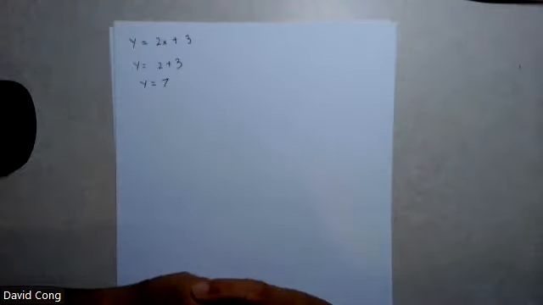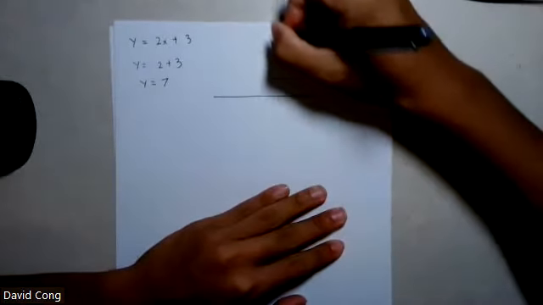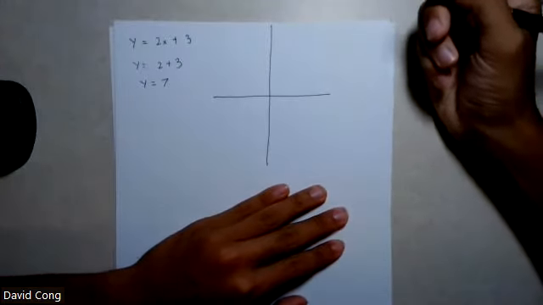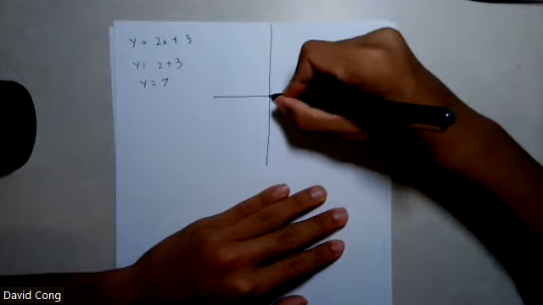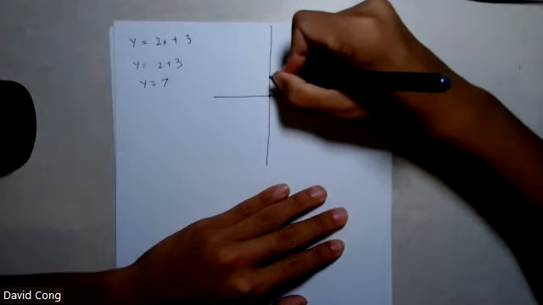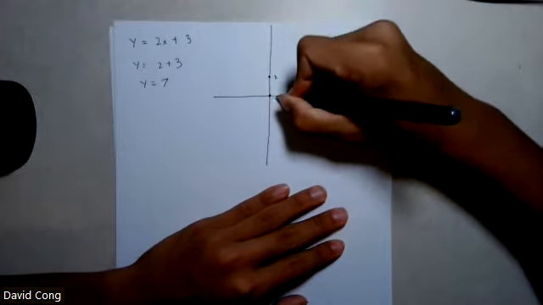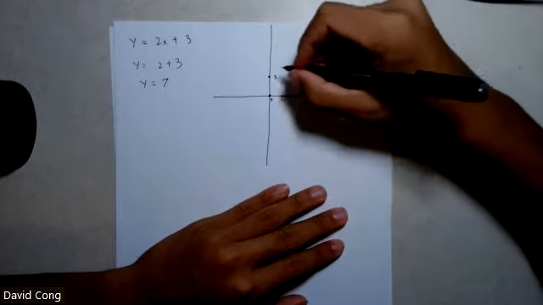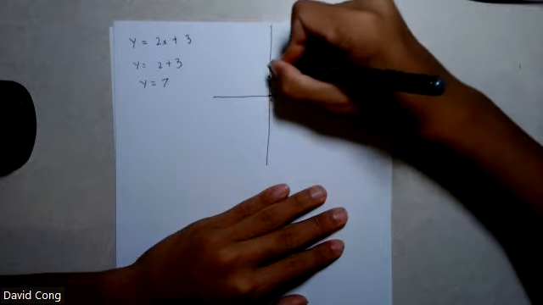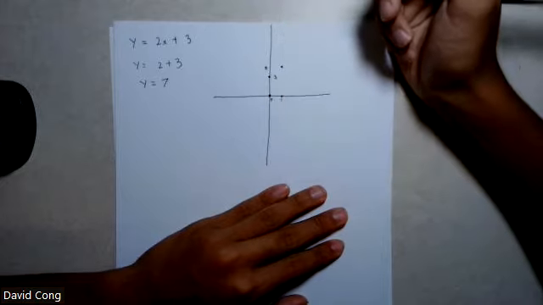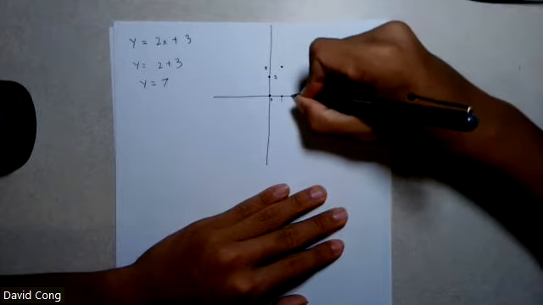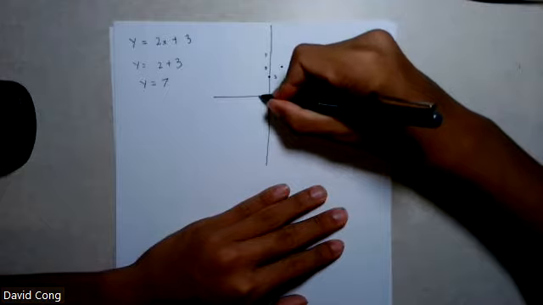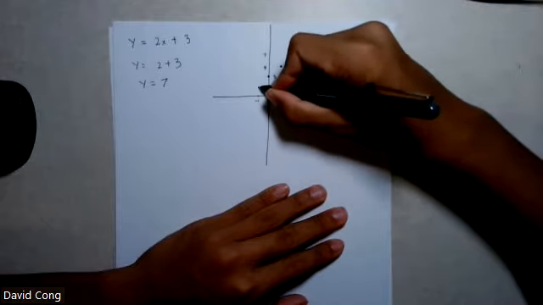So how can we express this with a graph? We can plot points one by one. If x equals 0, y equals 3. Oh, this is 3. This is 0. If x equals 1, y equals 5. So this mark is 5. If x equals 2, y equals 7. If x equals negative 1, y equals 1.